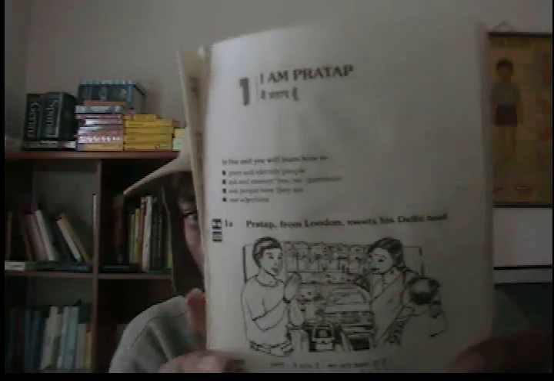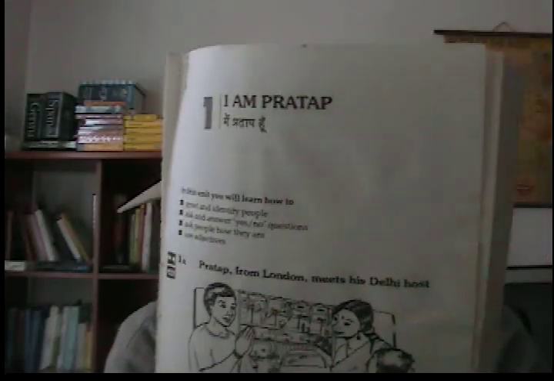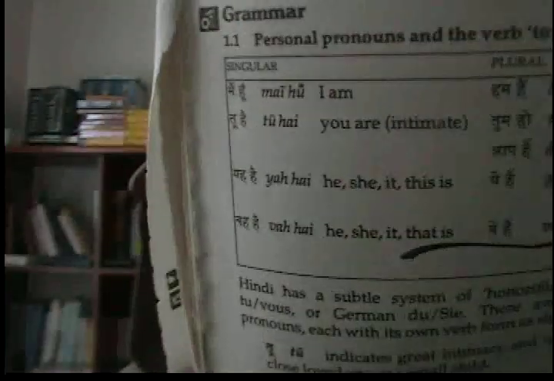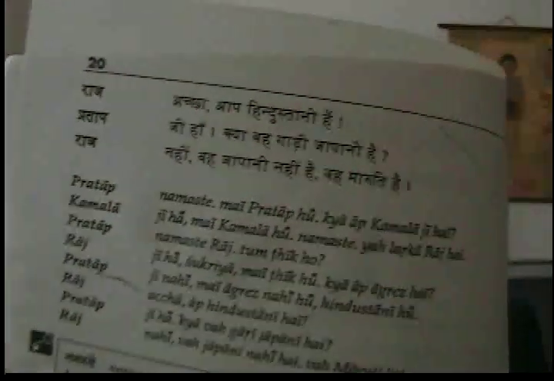Anyway, I'll start from this first chapter here. As you can see, they have the script, and then on the other side, they have the Romanized version, the pronunciation of the letters. And on top of that, they have the English translation.